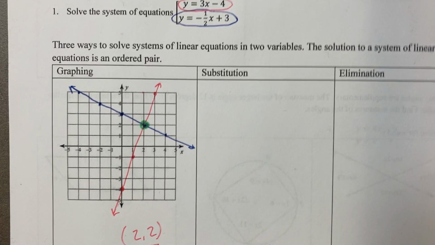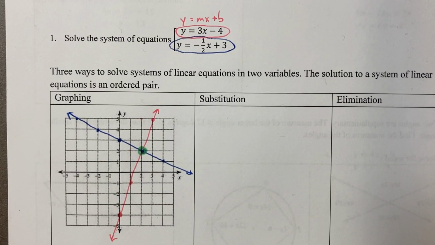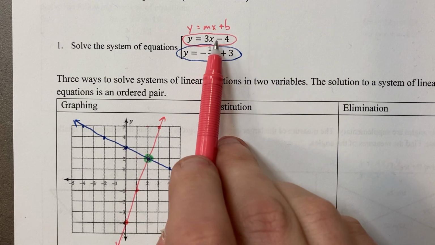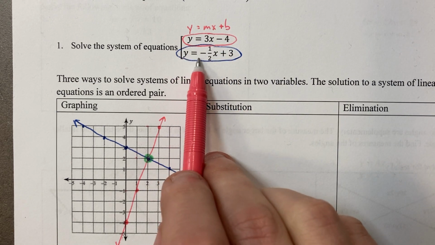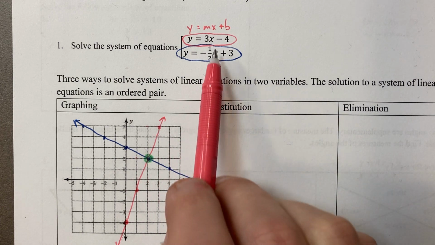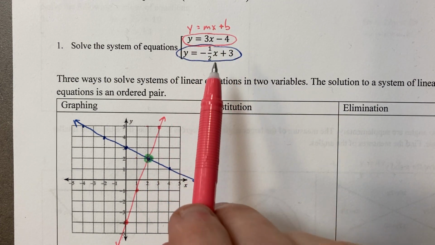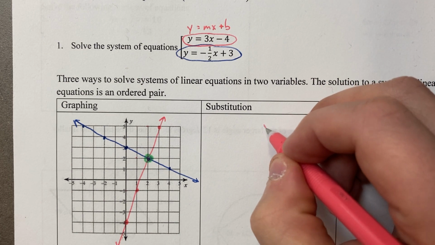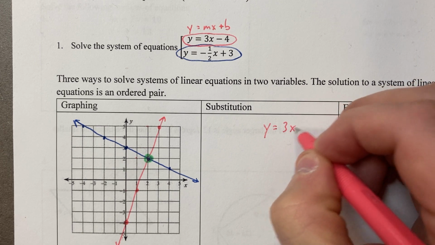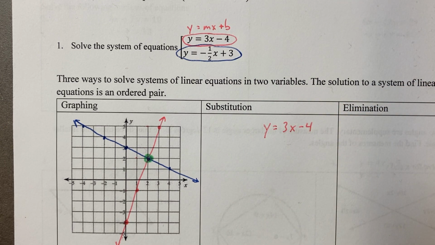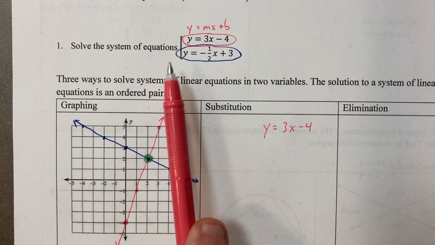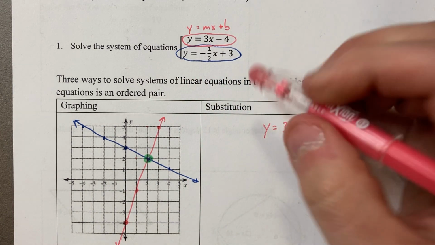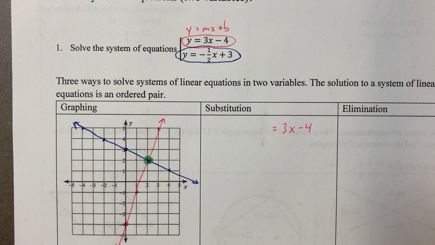Okay, now we could also do this with substitution. Now in this case, 3x minus 4 equals y, and y equals -1/2 x plus 3. You could also do the transitive property. A equals b, b equals c, therefore a equals c. But here's kind of what we're doing. If I write down the first equation, what I can do is I can substitute in for the y, because the y is equal to this, but it's also equal to this. So anywhere there's a y, I can erase it, and I can plug in.